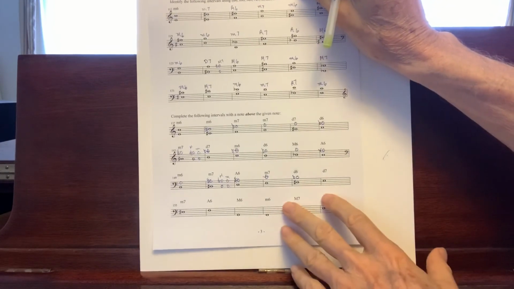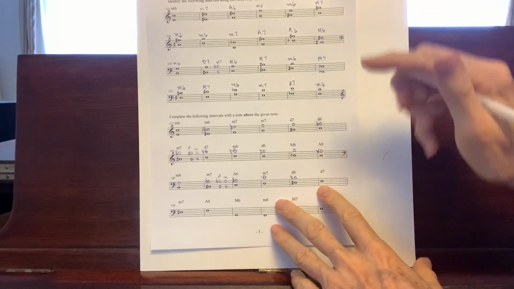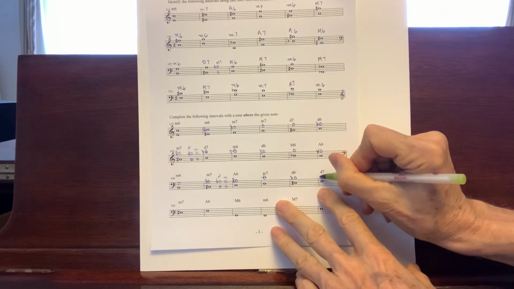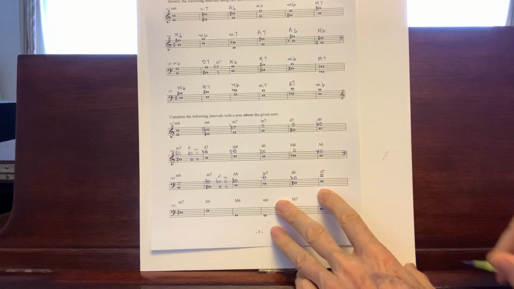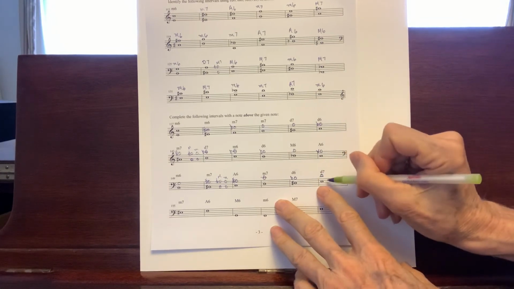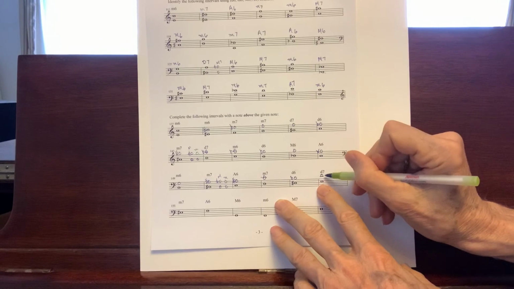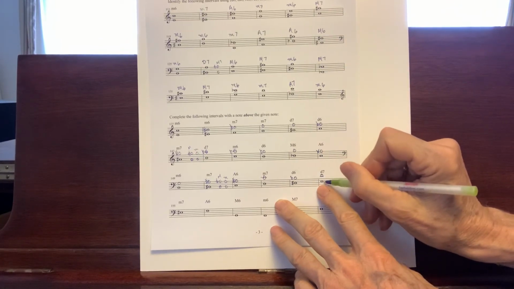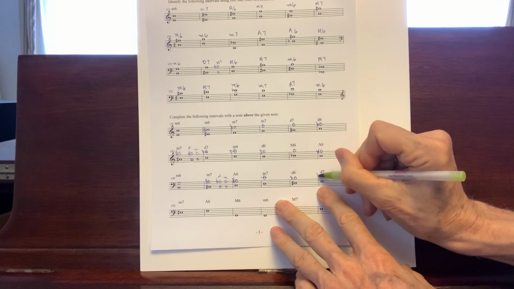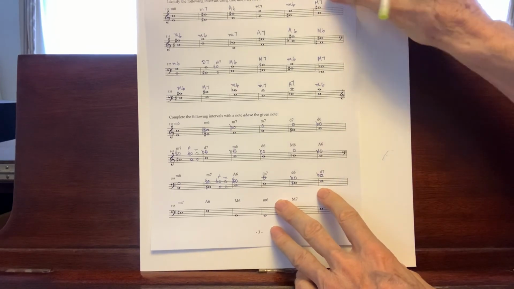Okay, I need a diminished seventh above E. It's going to be some kind of D. Put it above the middle C ledger line. I know from my knowledge of the E scale that E to D sharp is major, therefore E to D is minor, therefore E to D flat is the diminished seventh we're looking for.